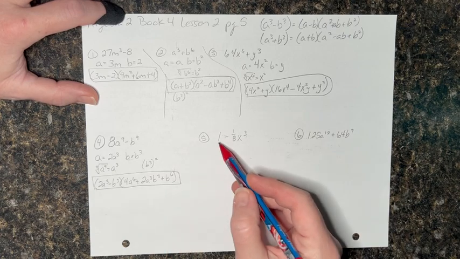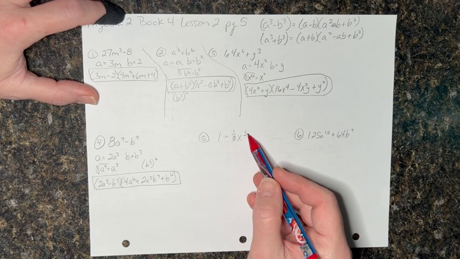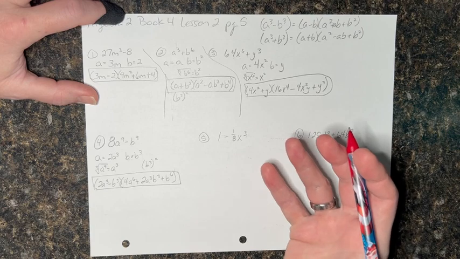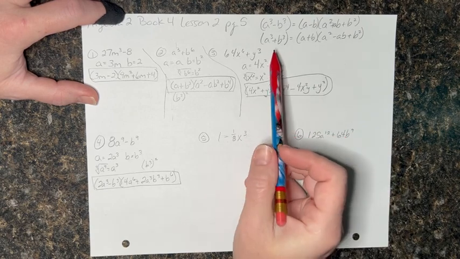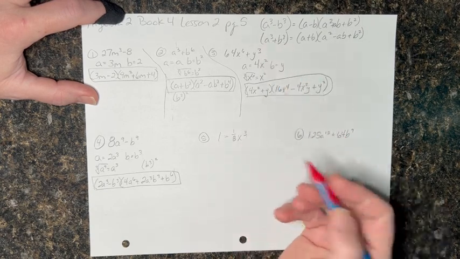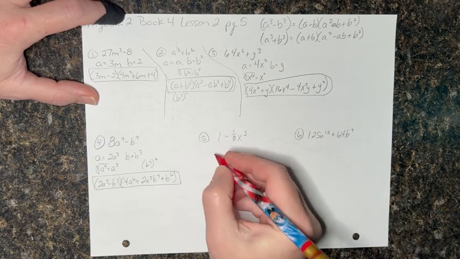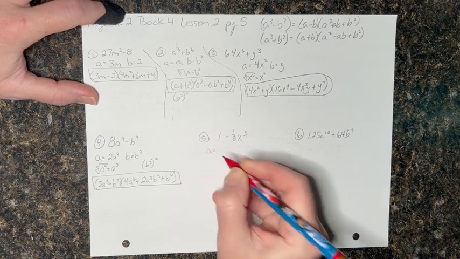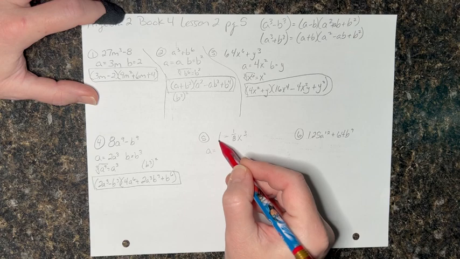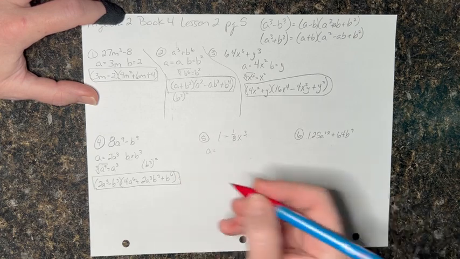Number 5, we have 1 minus 1/8 x to the 3rd power. This might not look it, but this one's a difference of cubes. So my a, the cube root of 1, is 1. 1 times 1 times 1 is 1.